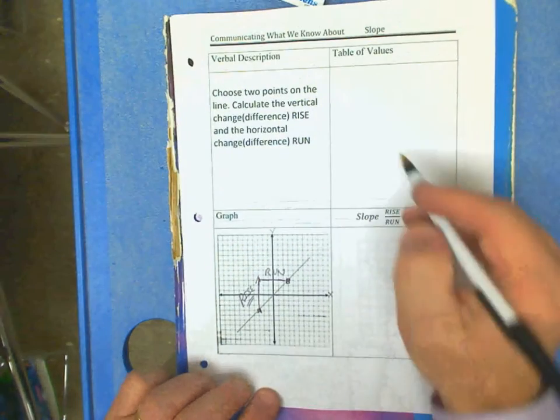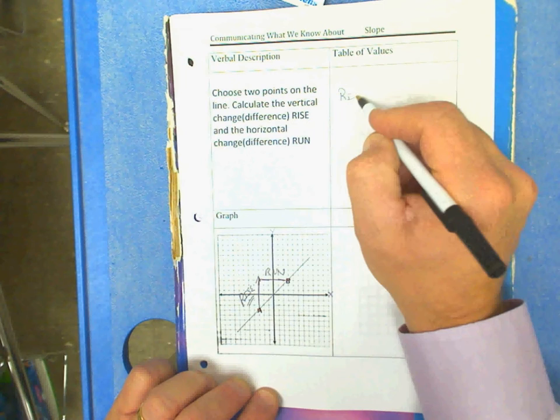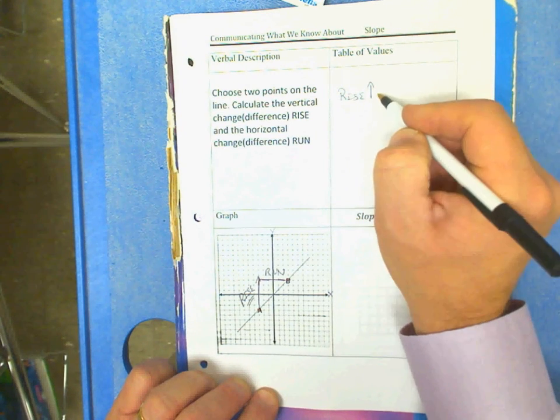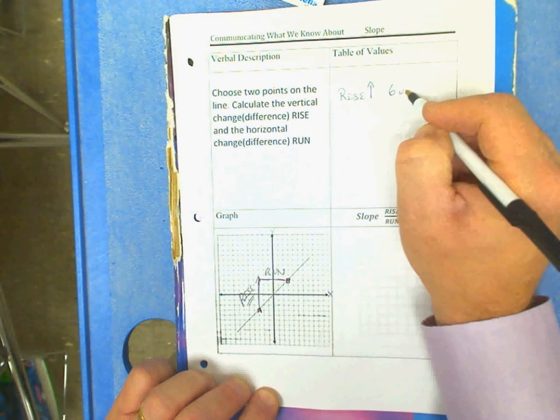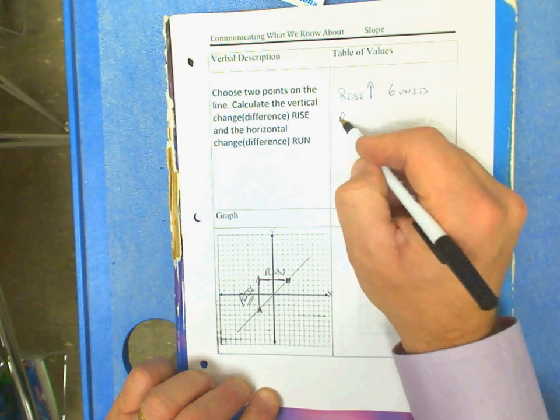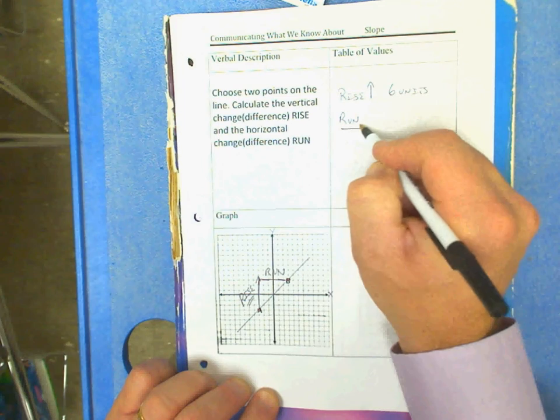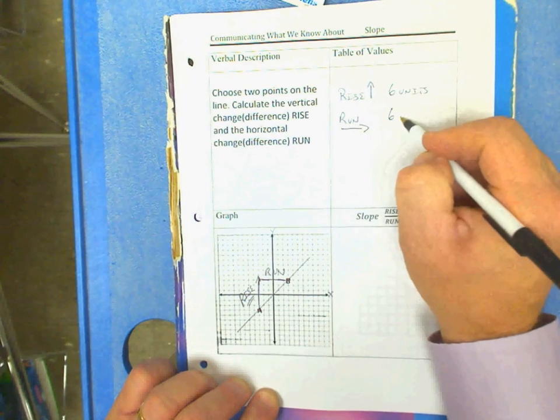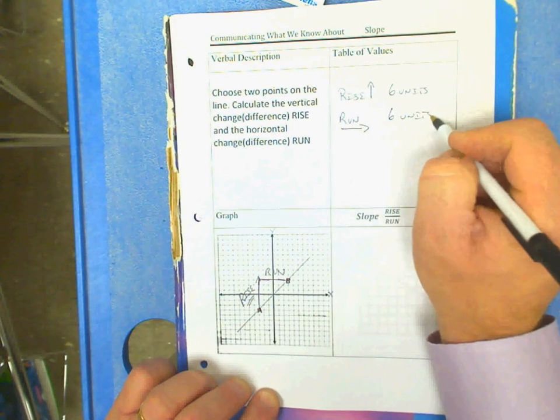So up here we have a rise, which goes up 6 units. We don't know what these measurements are. And then we have a run, which is going this way, of 6 units. All right?